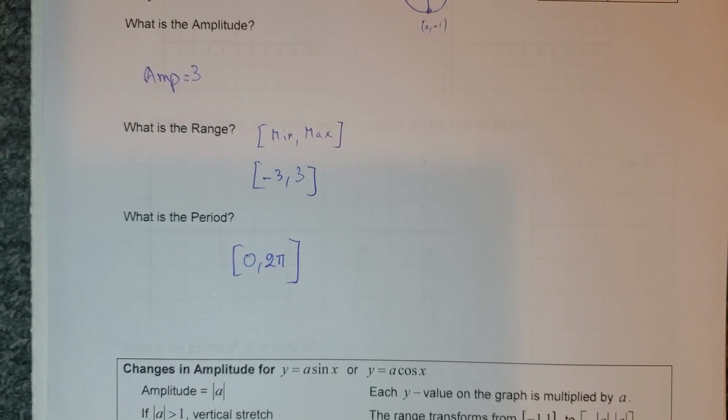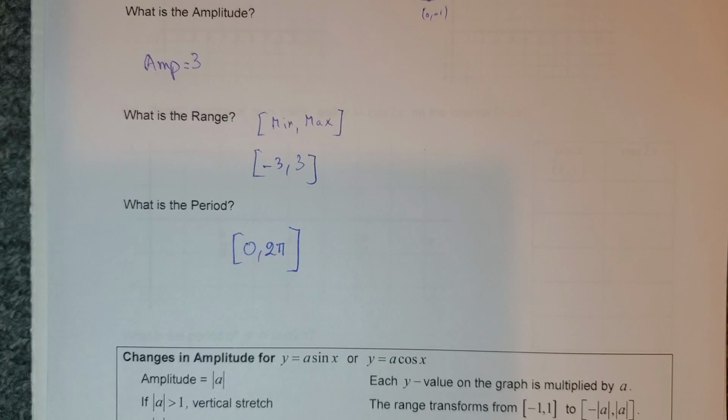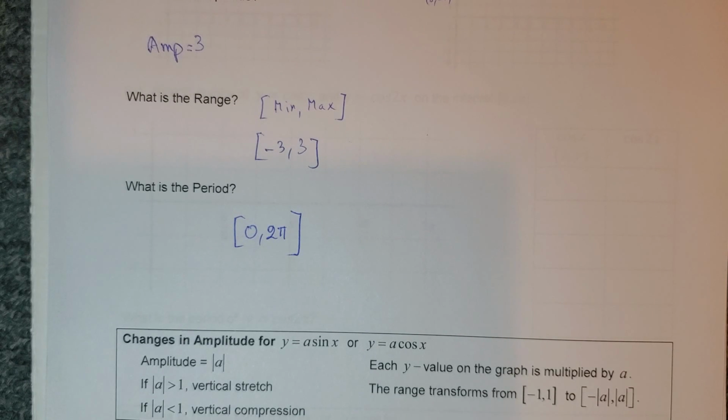And then the next topic is how to identify the amplitude and what your amplitude is going to do to your graph, right? So here they told you this, okay? I told you this.